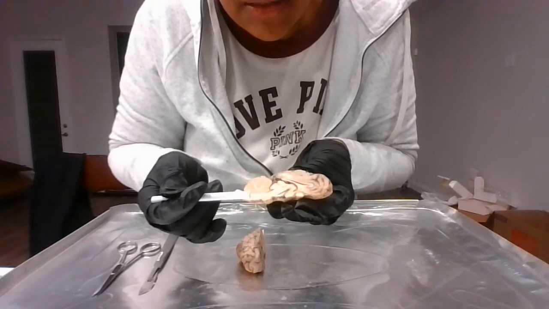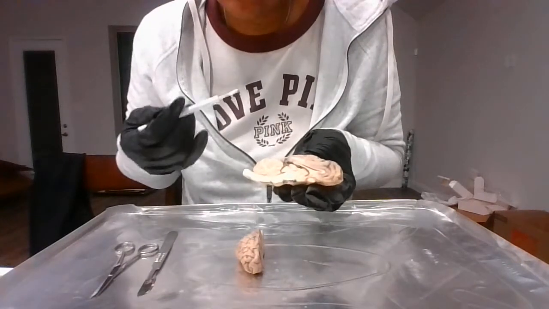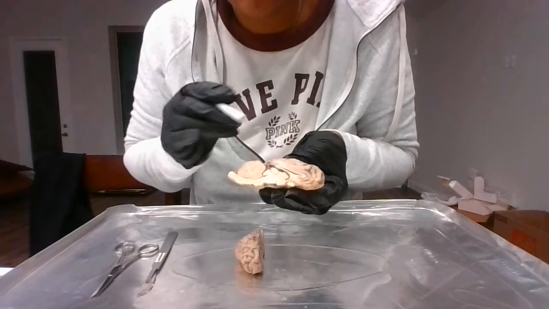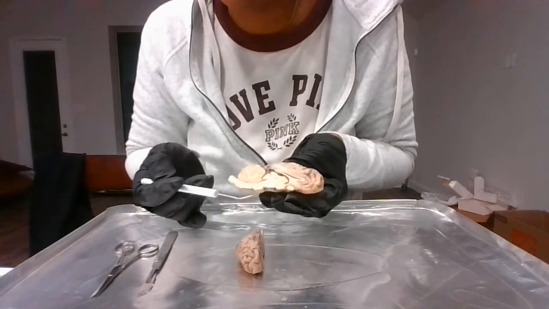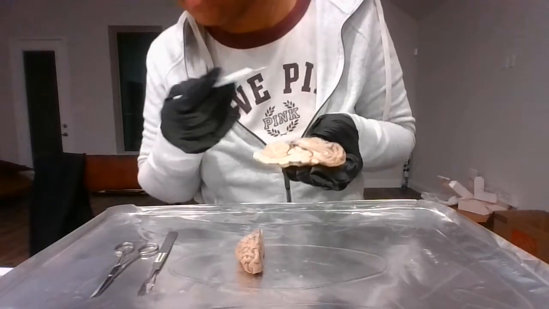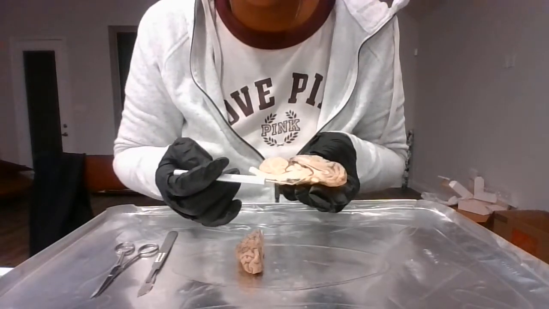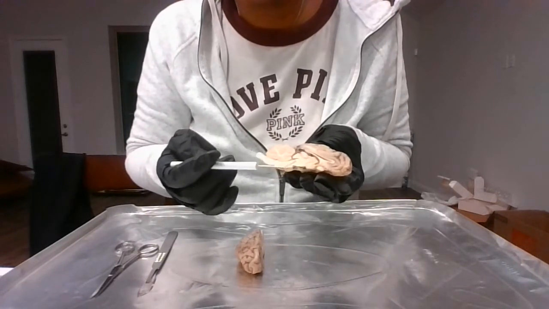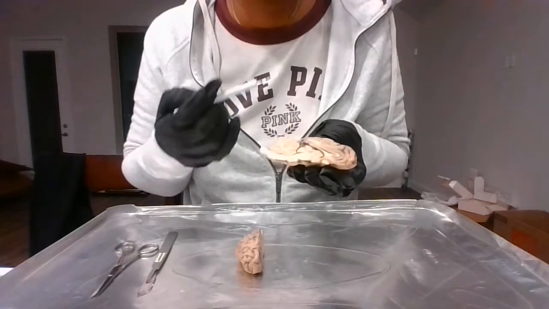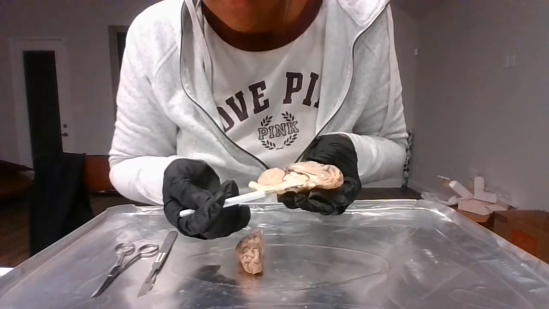And right beneath the thalamus is the hypothalamus. The hypothalamus processes the information. The thalamus receives and redirects. The hypothalamus processes the information. It also involves sleep, eating, sexual behaviors. And it also involves the HPA axis, which is the hypothalamus pituitary adrenal axis, which regulates body processes and controls body reaction and stress. So that is the thalamus and hypothalamus.